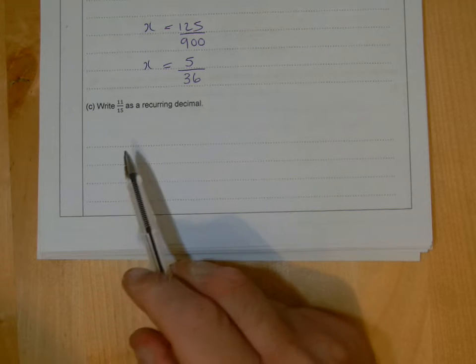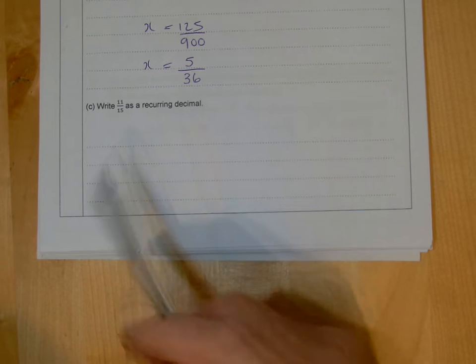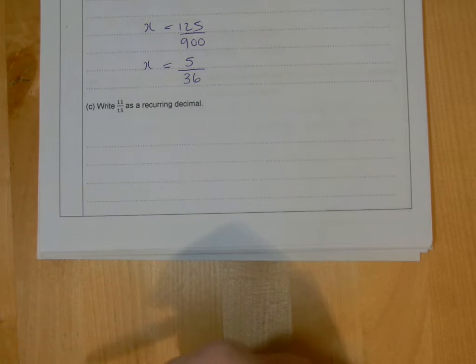Okay, so write 11/15 as a recurring decimal. So now we've got to sort of do the opposite process. They give us the fraction. We've got to work now to get the decimal. So how do we go about it?